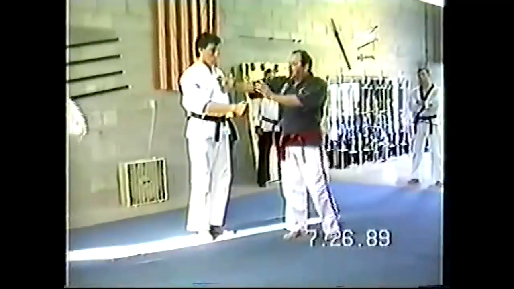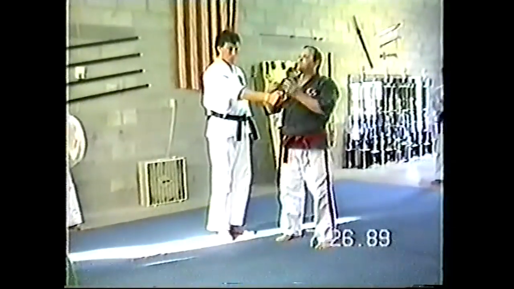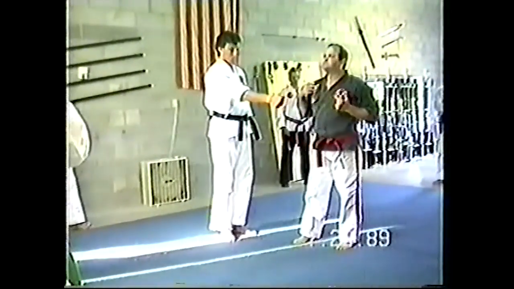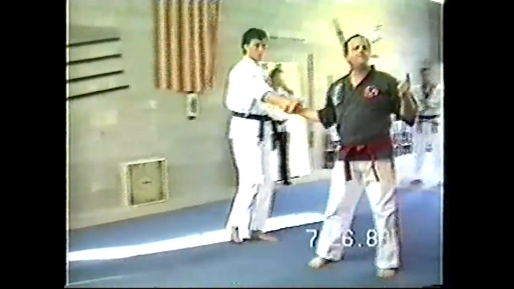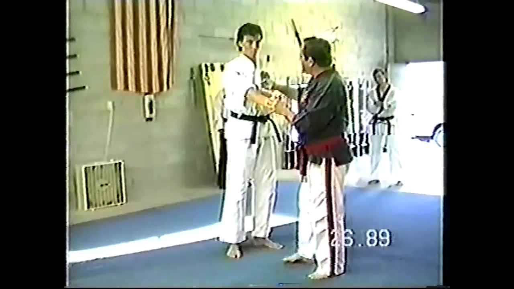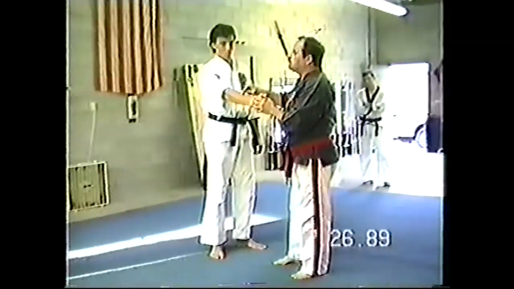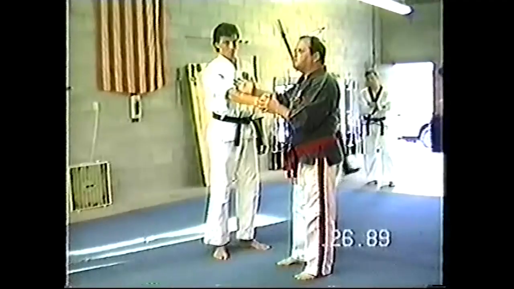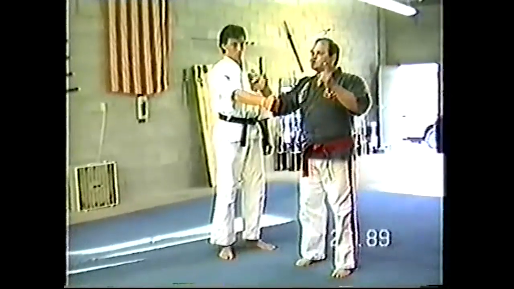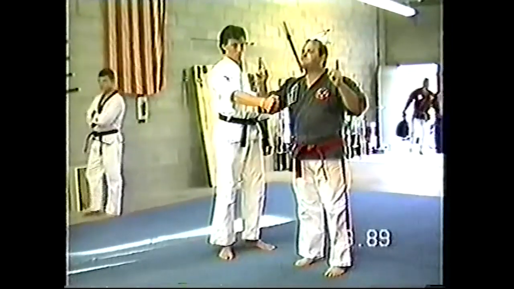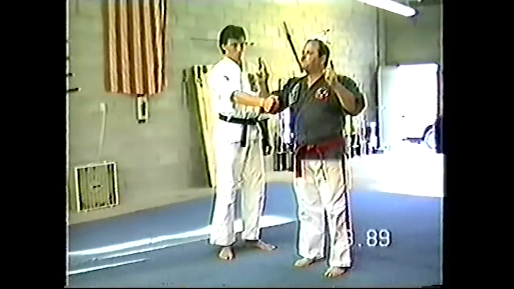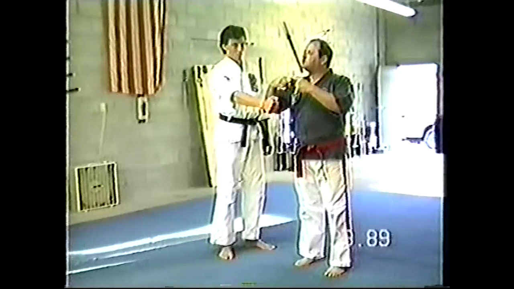But it's also a natural move to take that or destroy the arm with that motion. When you attack one pressure point, pain is felt. Understand? You feel pain. When you attack two pressure points at the same time, and that has to be at the same time, the pain is felt in the middle.